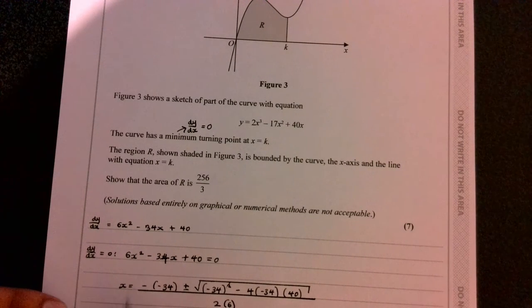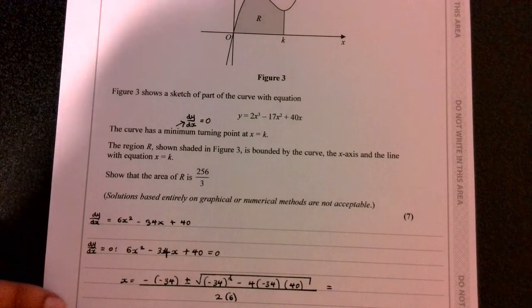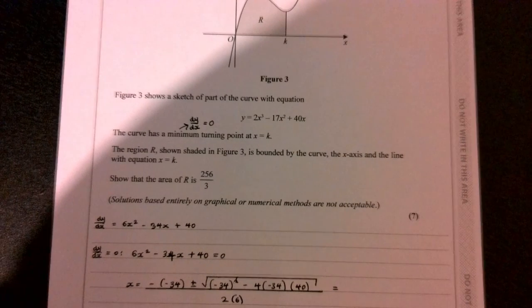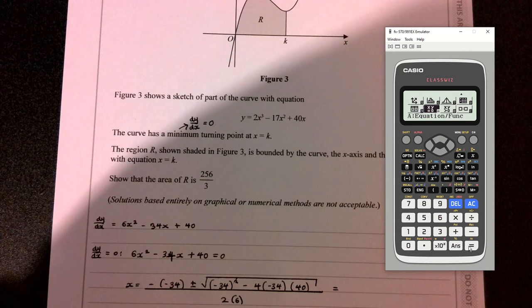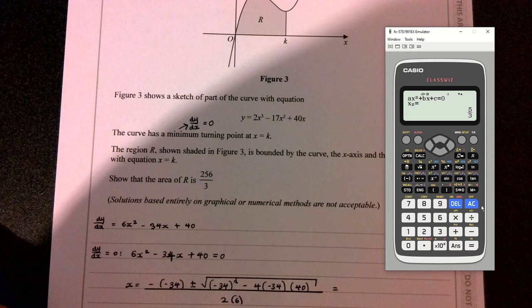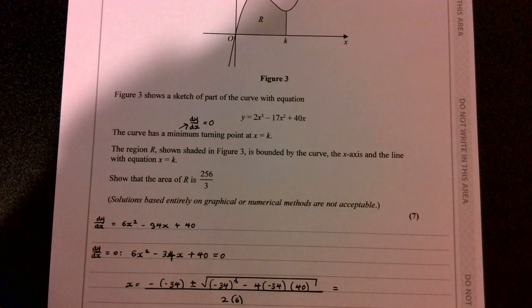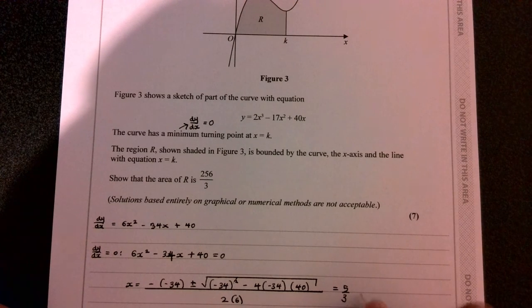So what we see then is our possible values of x, if we solve on the calculator. We press menu, equation slash function, we have a polynomial of degree 2 with coefficients 6, minus 34 and 40. We end up with 4 and 5 over 3. So let's just import that in. Here we have 5 over 3 and 4.